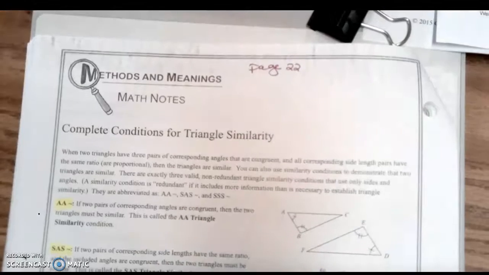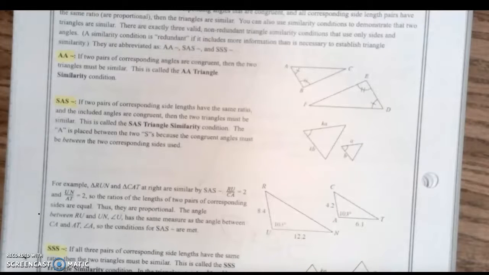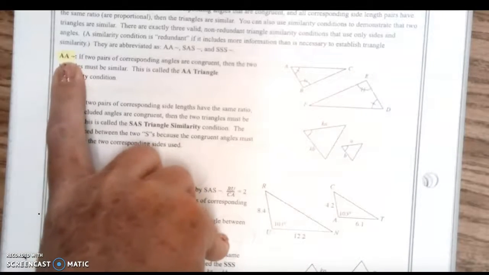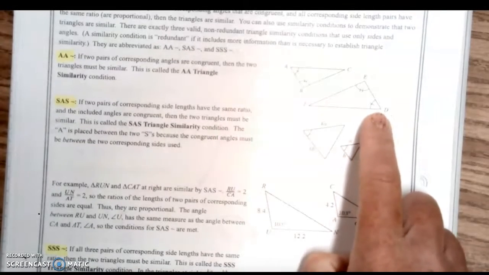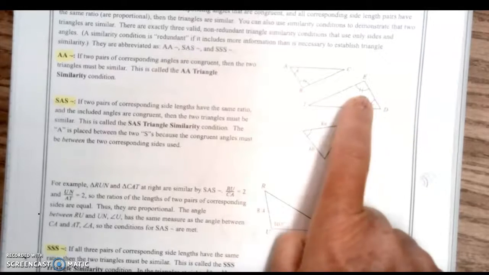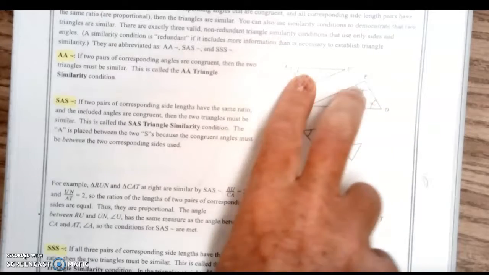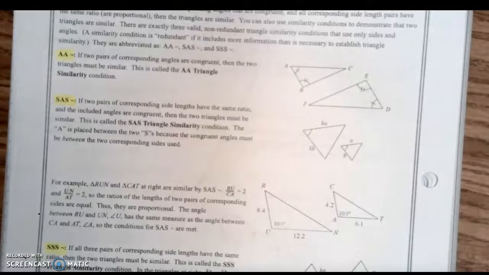If you have a highlighter, go ahead and highlight the three triangle similarities that are in our official list of similarity. So the first one is the angle-angle similarity. If you go over to the side, you're going to see that angle A is congruent to angle D, and angle B is congruent to angle E. So those two triangles are similar.